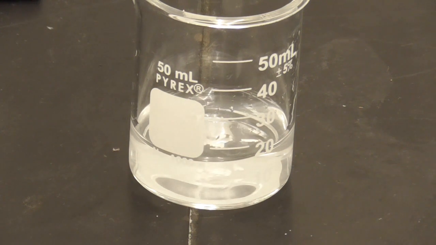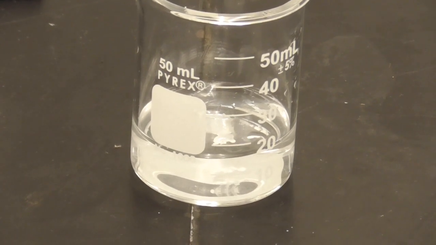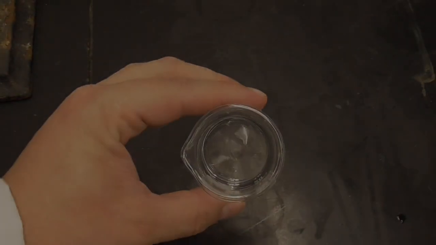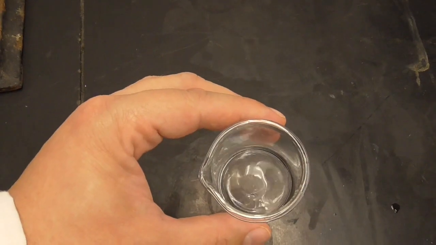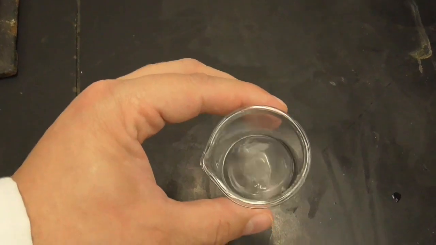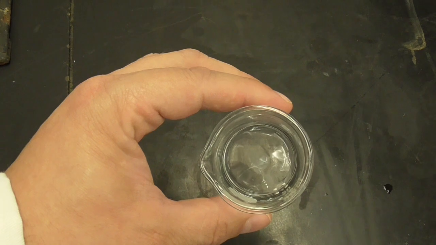I'm going to try to get in on, look down on it, and we'll see if you can see it that way as well. Okay, so now you can see down into there. You can see almost all the solid has dissolved. There's still a few little chunks, but you might be able to see that it's still reacting a little bit.